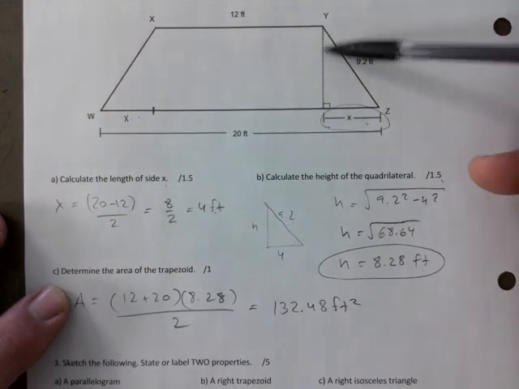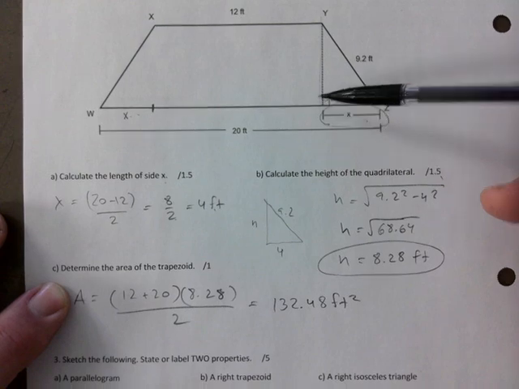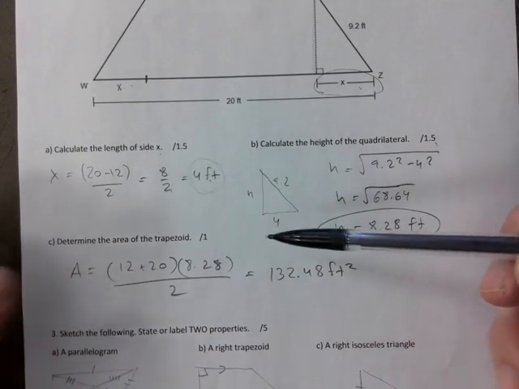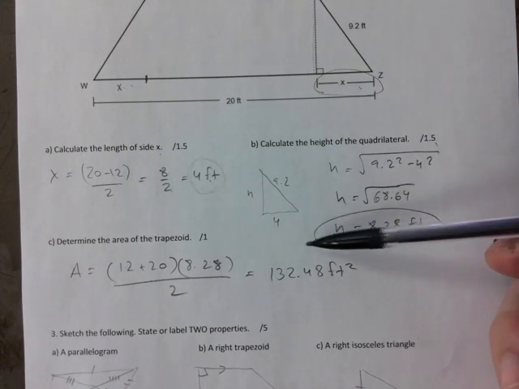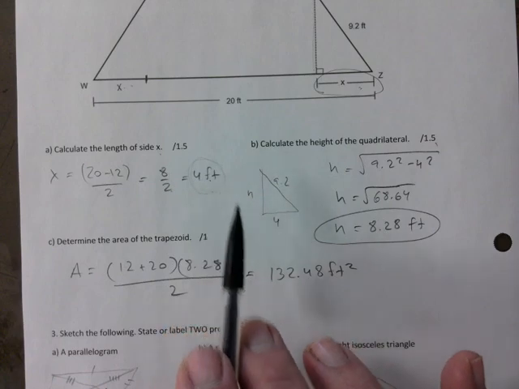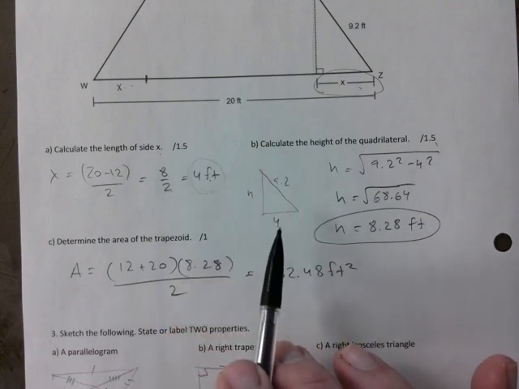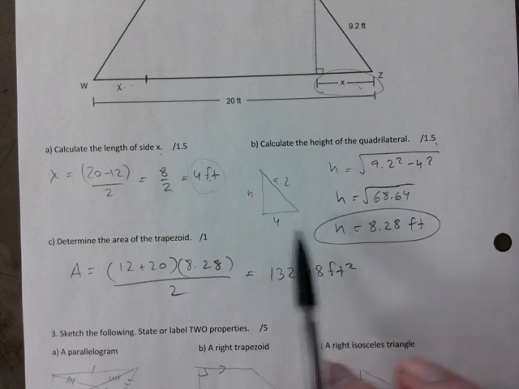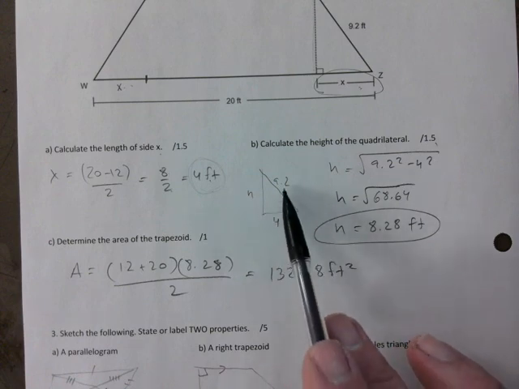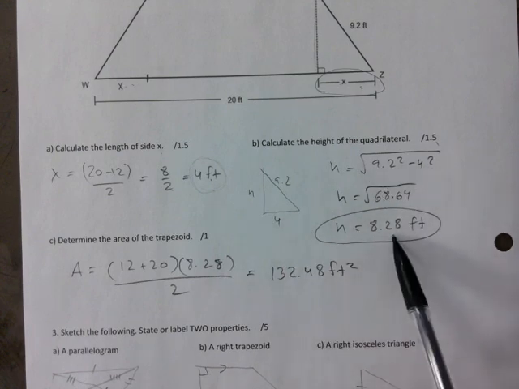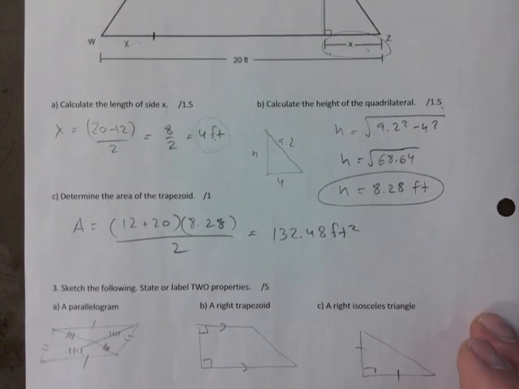Then I want to find the height here. And obviously, if you get this wrong, it could be that you're unable to solve this, right? But I would honor it if you make a mistake here but use that here. I would give you full marks for it essentially. So we have hypotenuse minus leg squared. You root it, you get 8.28. It's technically what you should be getting there.